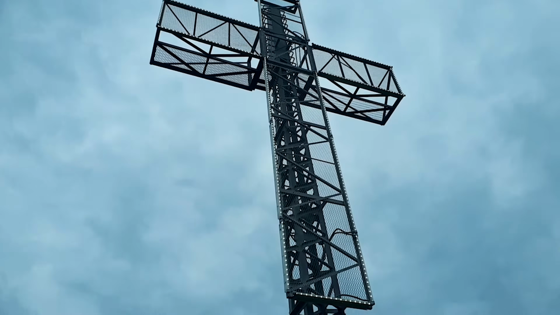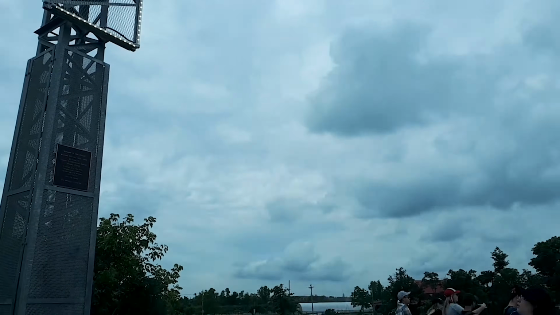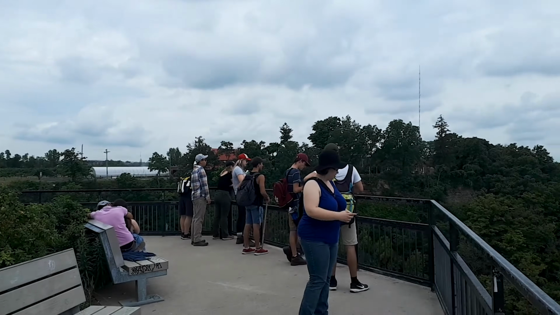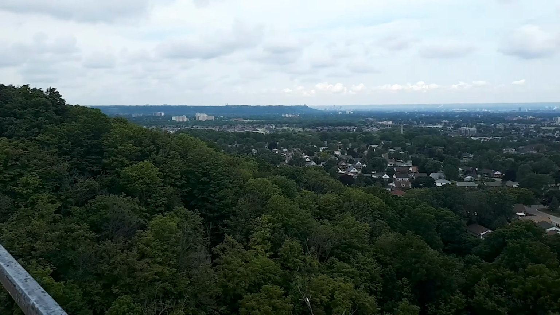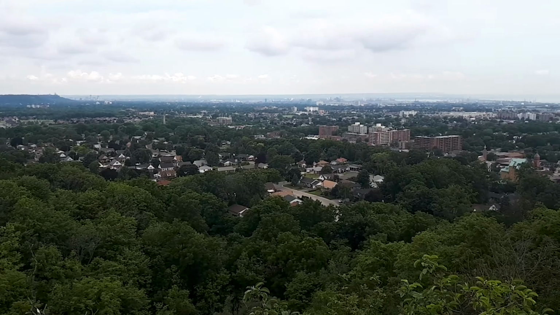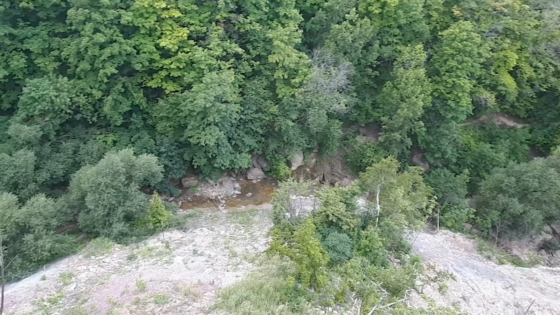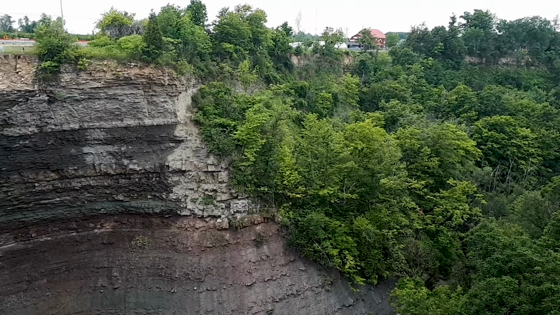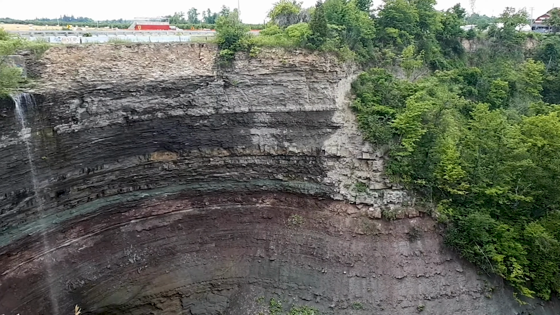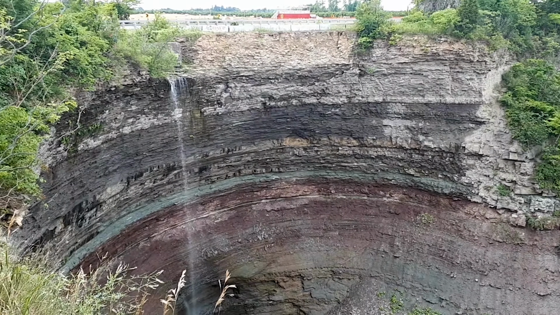Today, the OGSR visits the Devil's Punchbowl in Hamilton, Ontario. In order to understand the geology of the Devil's Punchbowl, we have to descend into the depths of the Niagara Escarpment. The Devil's Punchbowl sits within the depression on the side of the ridge.